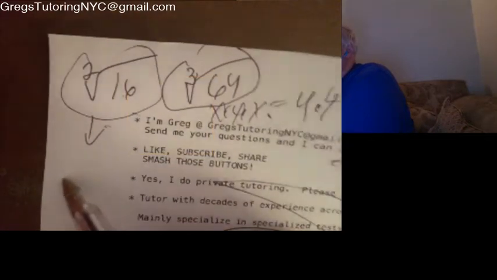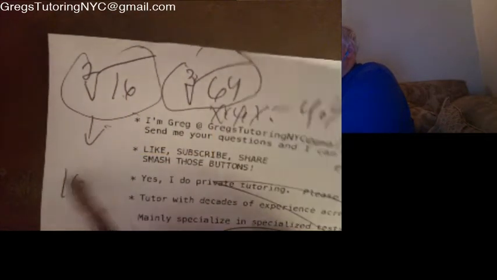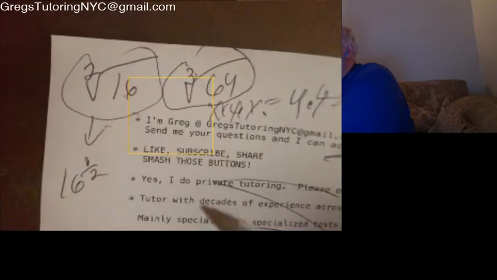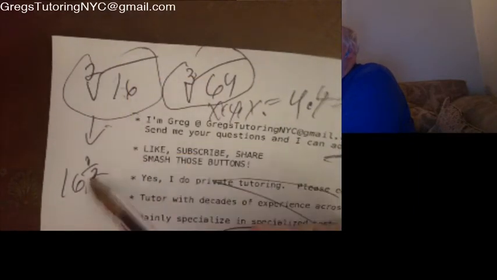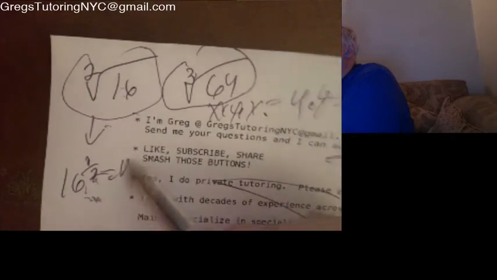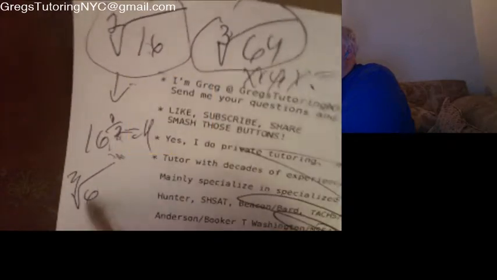As well, there's another form of square root, which I covered a number of times here: 16 to the 1/2. This and this are equal. This means the square root of 16, so that's equal to 4 as well. And on that same notion, the cube root of 64 is the same as 64 to the 1/3. That means the cube root of 64. So if this is 4, that's also 4. All right. Let me see if I have another simple example we can do.